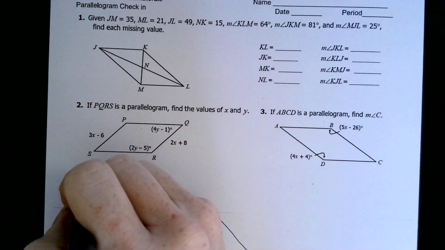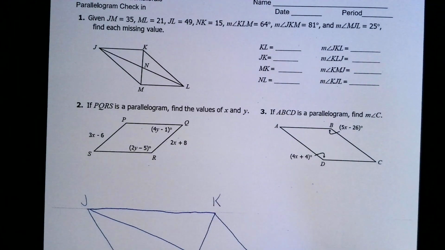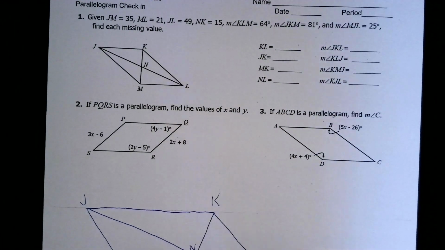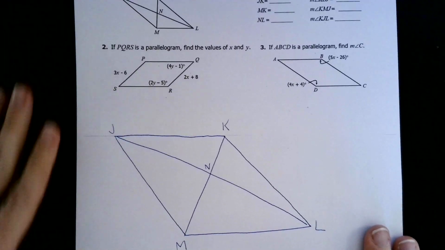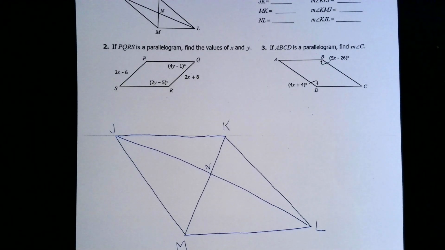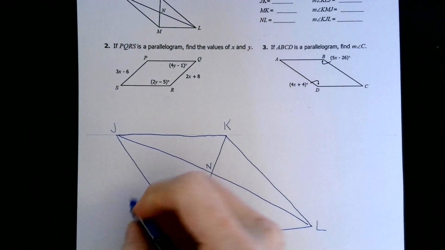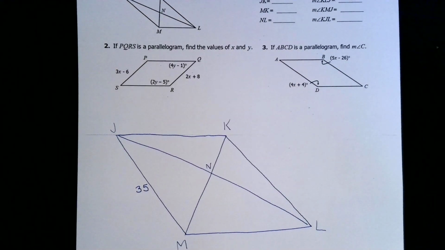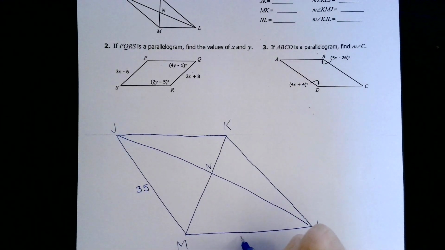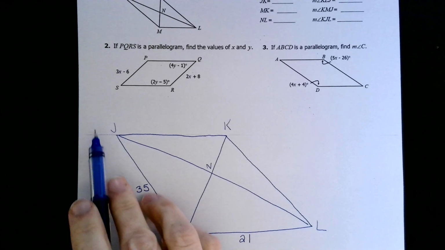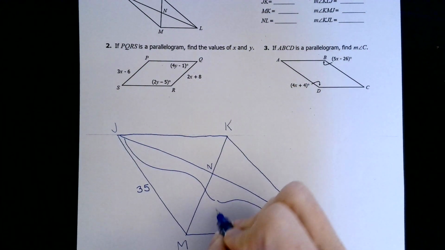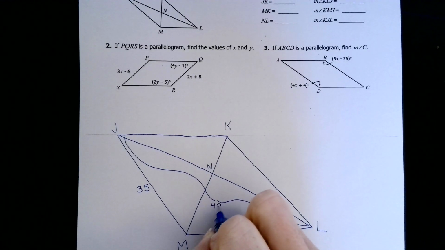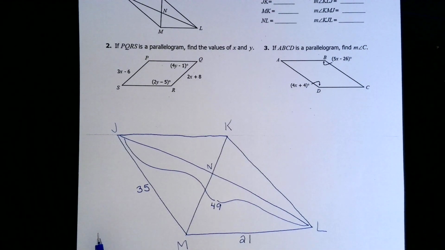Okay, we've got J, K, L, M, and N. And we're going to label all the stuff that we're given. We've got JM is 35. ML is 21. JL is 49. And NK is 15.